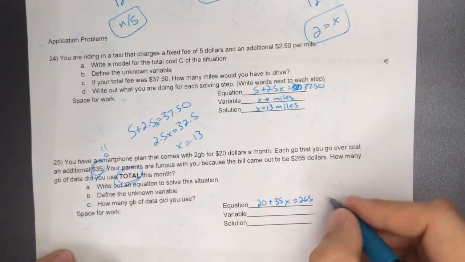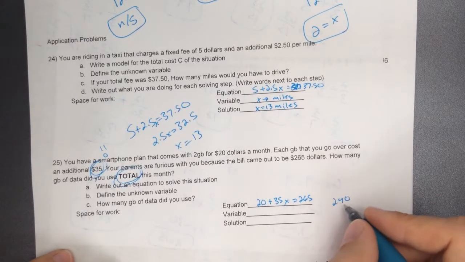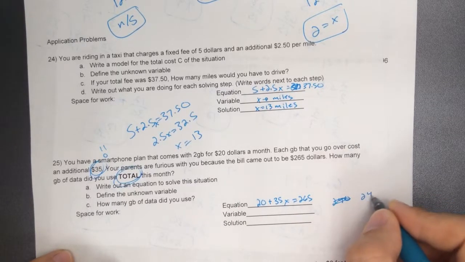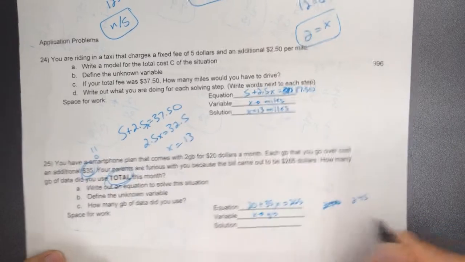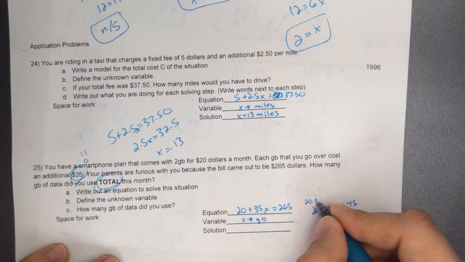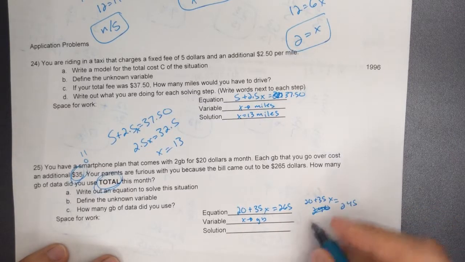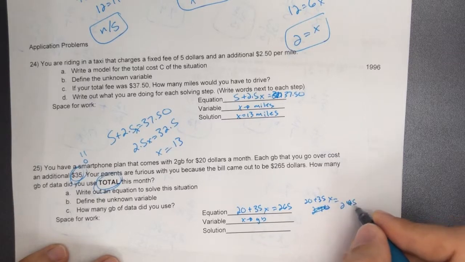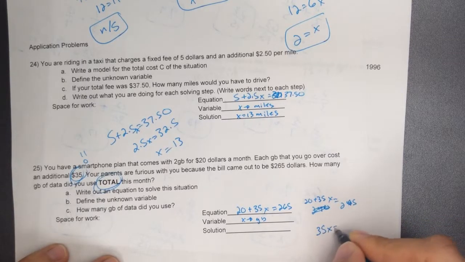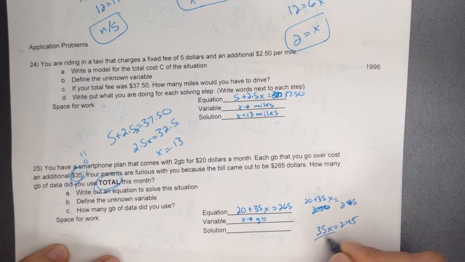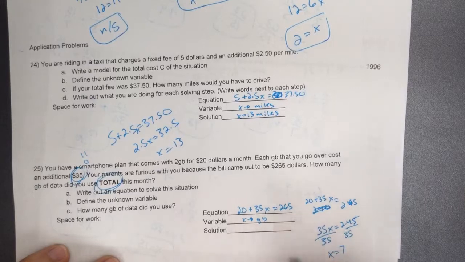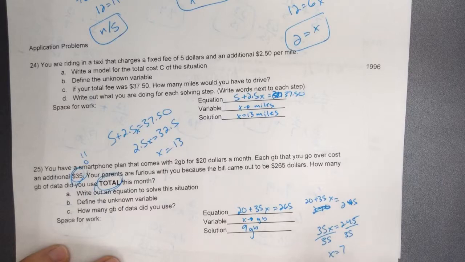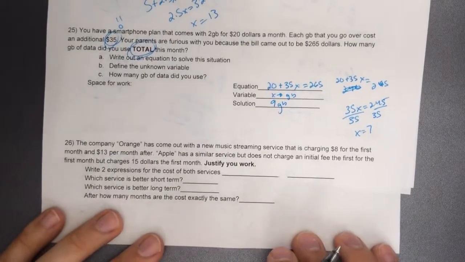I'm going to subtract the 20 from both sides. x's are gigabytes, by the way. 265 is equal to 20 plus 35x. Subtract the 20 from both sides. That's where the 245 comes from. Divide by 35, which should be 7. x equals 7. So I used 7 additional gigabytes. In total, I used 7 plus 2, 9 gigabytes. Make sure we're watching out for that wording.